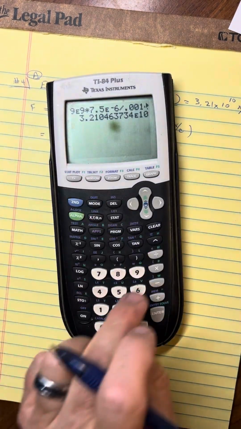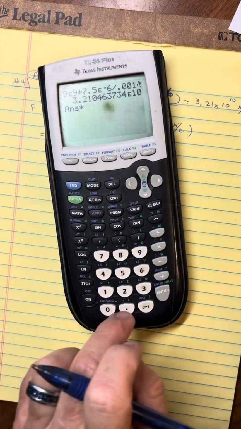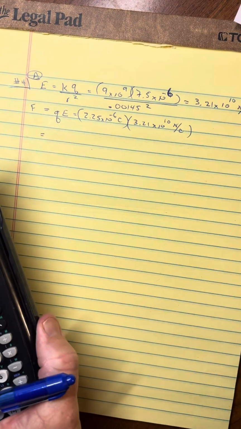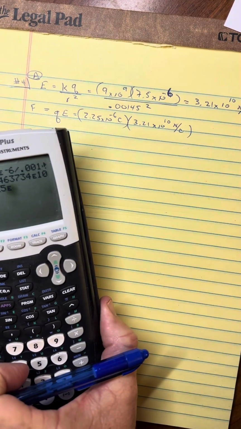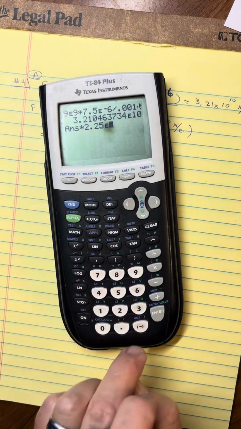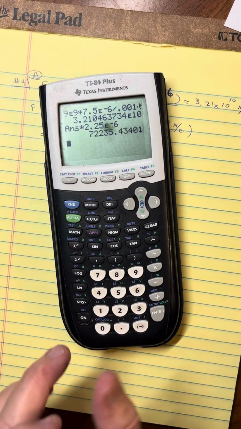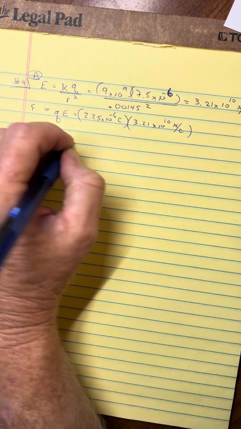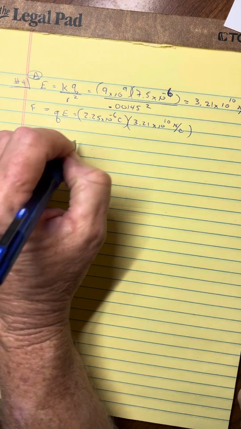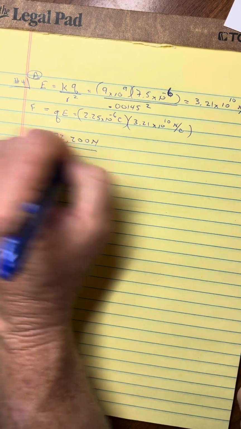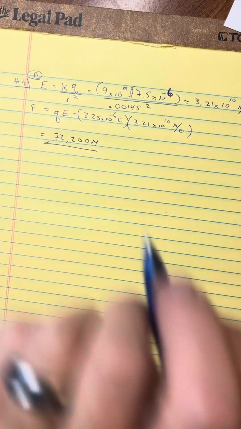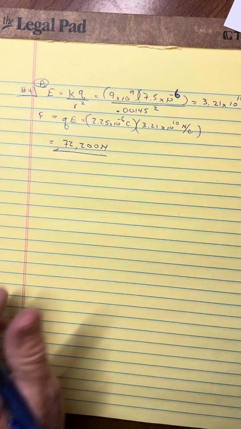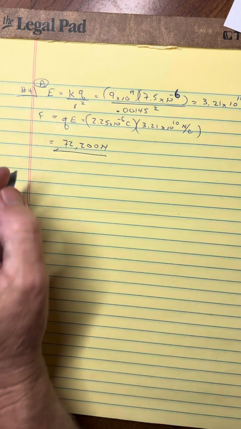And get a force of 2.25 times 10 to the minus 6 times that. And so this is going to give me a very large force. Let's call it 72,200 newtons. Okay. So again, that's kind of the easy part.